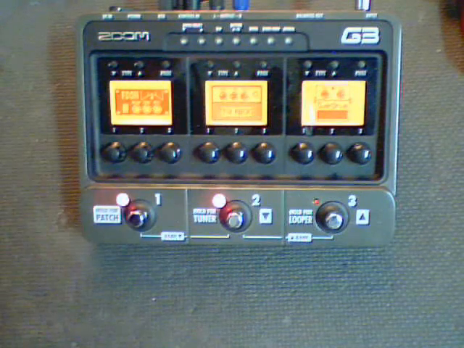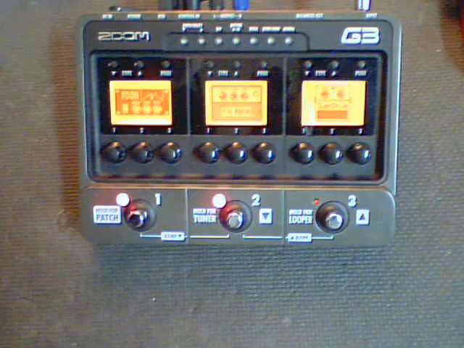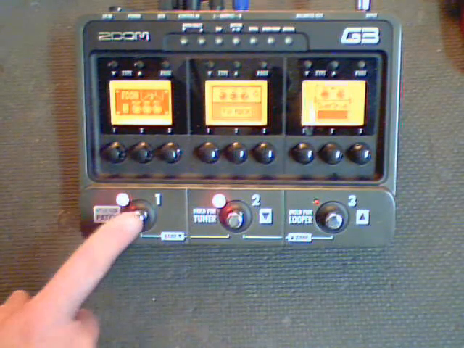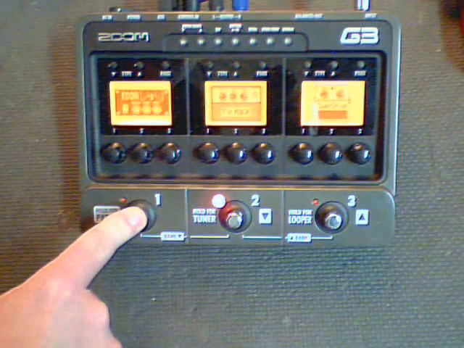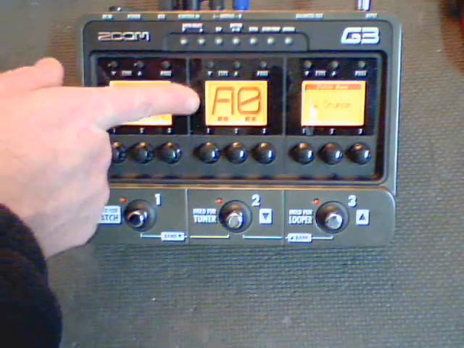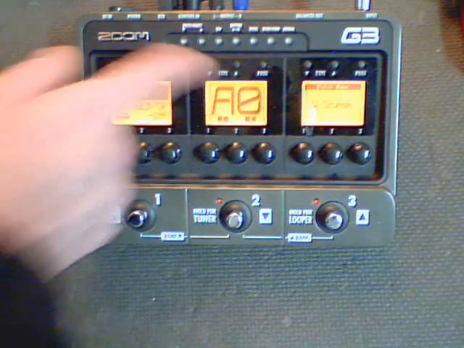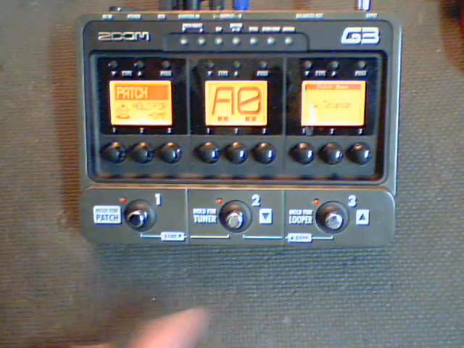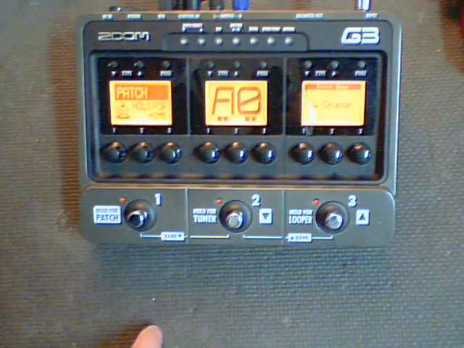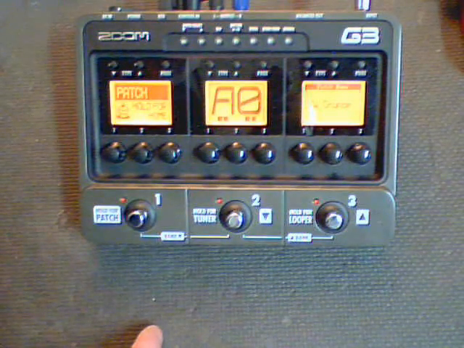effects. But if I want to move to a different patch, what we're having to do is, as this tells us, hold for patch. So I'll press and hold 1, and after a moment I'm now in patch mode. You'll see the panel in the middle has Bank A, Patch 0. Now these buttons here, 2 and 3, allow me to navigate up or down through my patch lists.